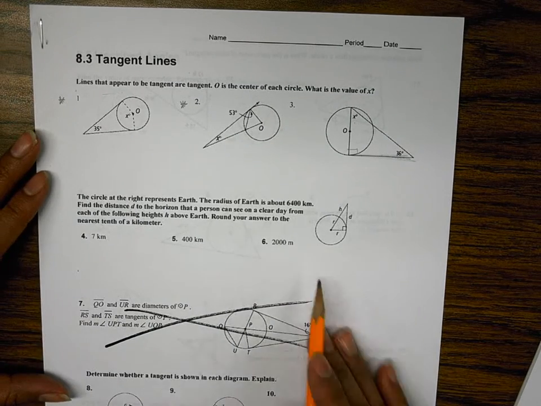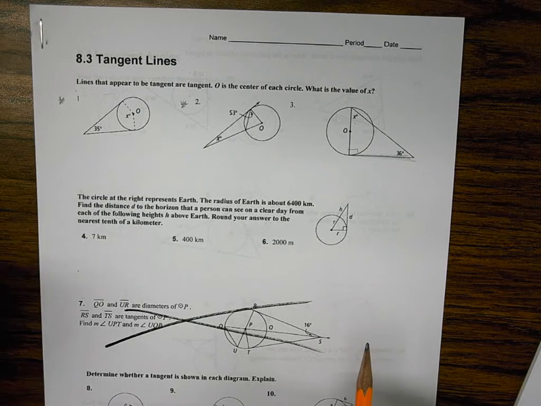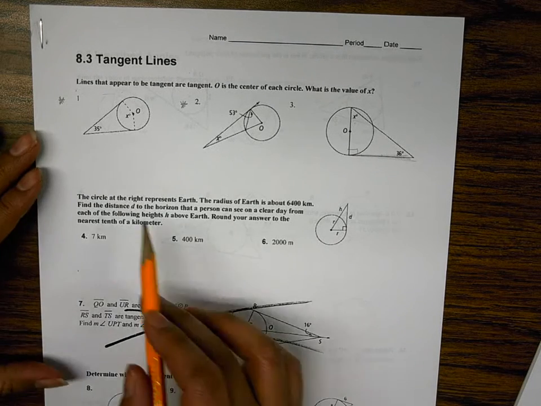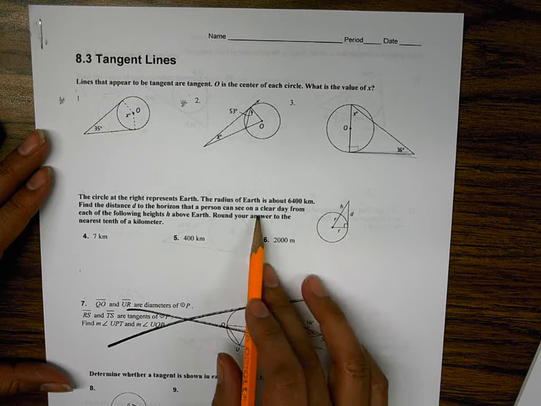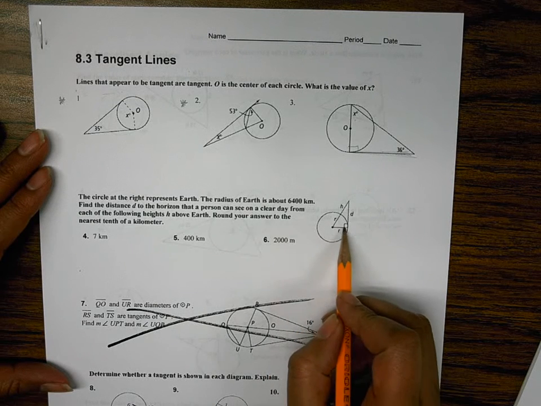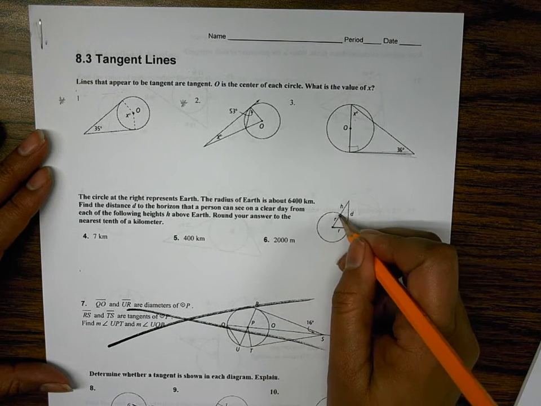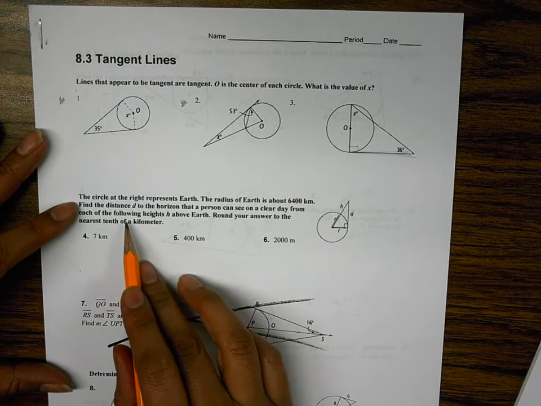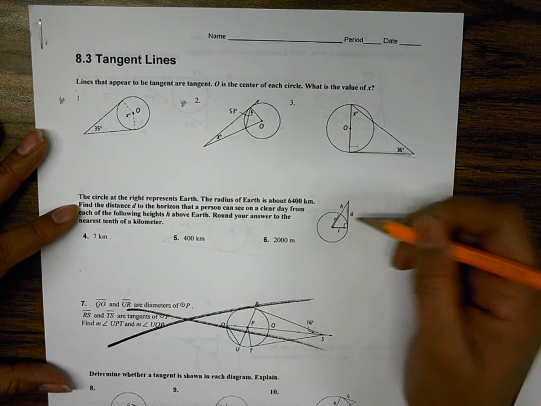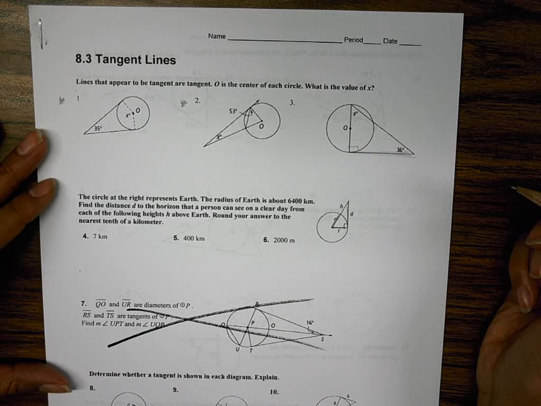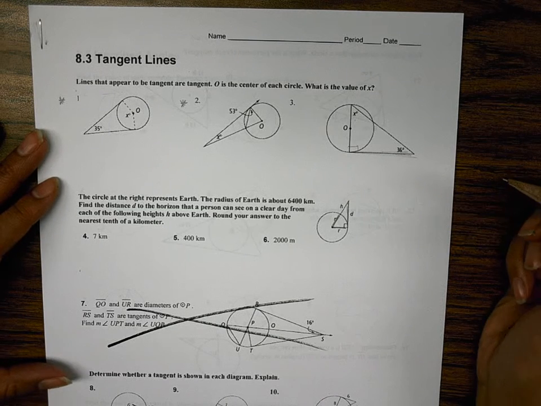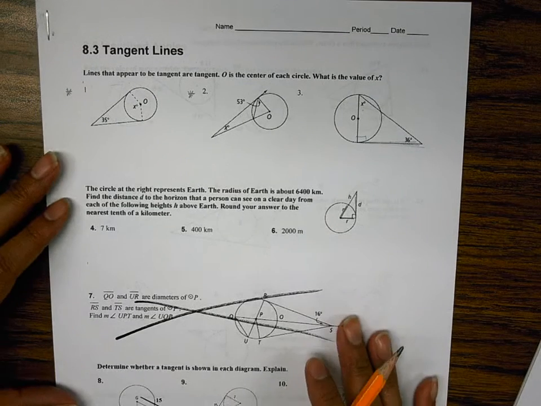All right, I do want to talk about this one here. This is that long, harder one that we did in notes that I said you guys just have to deal with. The circle at the right represents Earth. The radius of the Earth is about 6,400 kilometers. This is the radius of the Earth. Find the distance d to the horizon that a person can see on a clear day from each of the following heights above Earth. Round your answer to the nearest tenth of a kilometer.